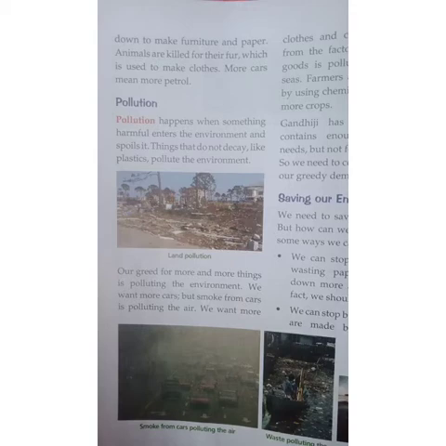More cars means more petrol. We can see different kinds of vehicles on the road. To move our vehicles we need petrol, right? To get the petrol we need to dig the earth. Today we are using more petrol, so this is also spoiling our environment.